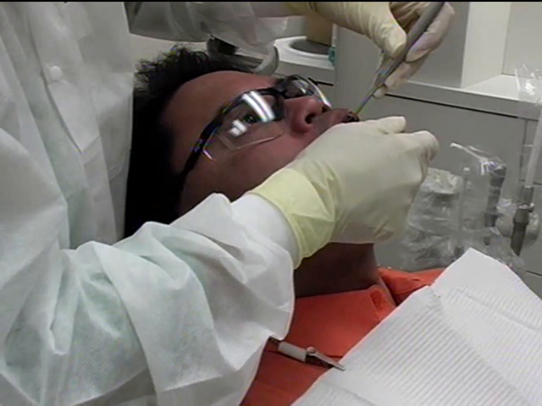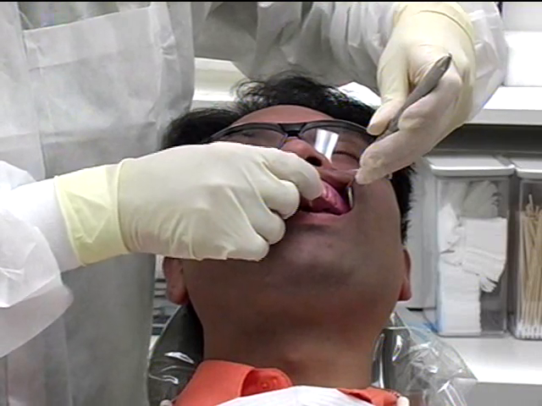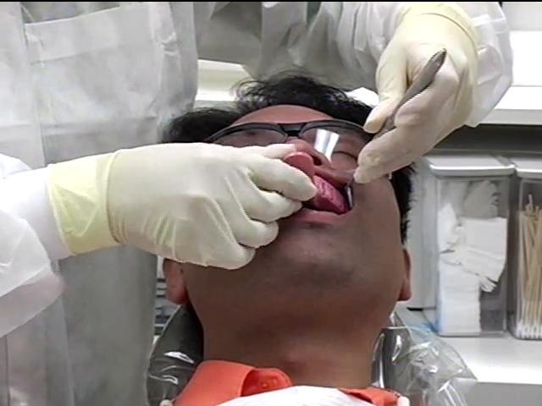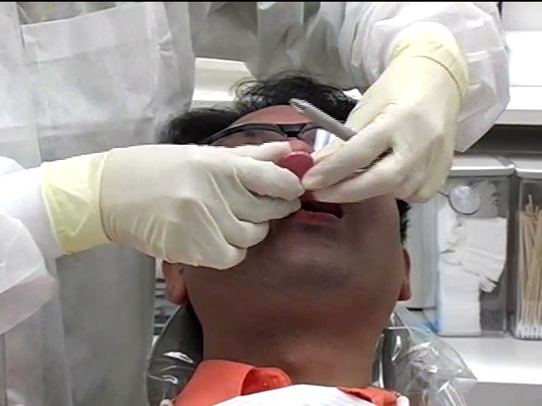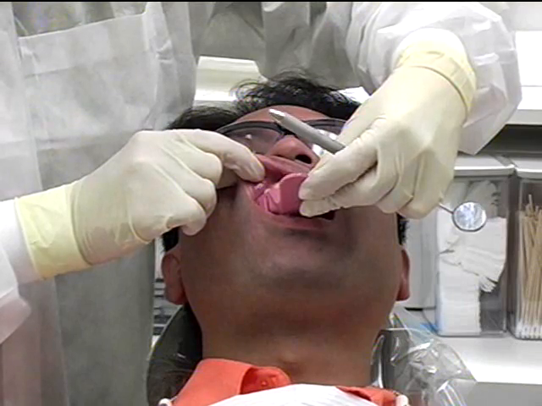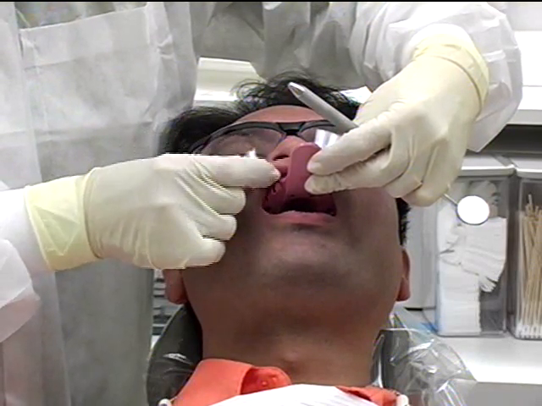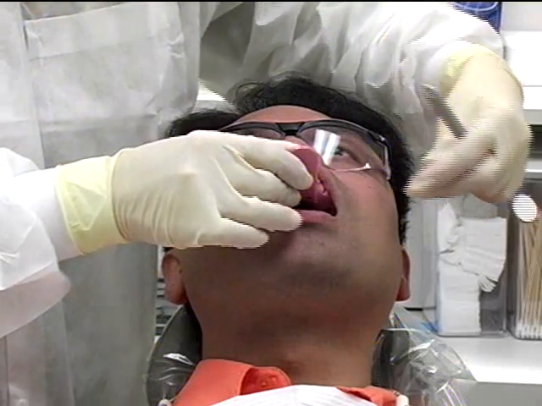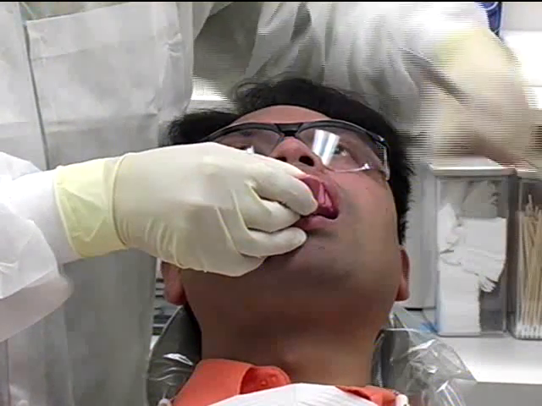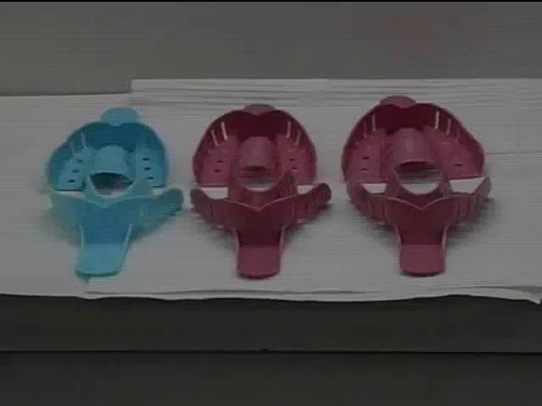Now check for the proper extension of the tray. The posterior end of the impression tray should be just distal to the maxillary tuberosity. The anterior portion of the tray should cover the anterior teeth, with the incisal edge and cusp tips contacting the flat arch portion of the tray, about 6 millimeters from the raised flanges.